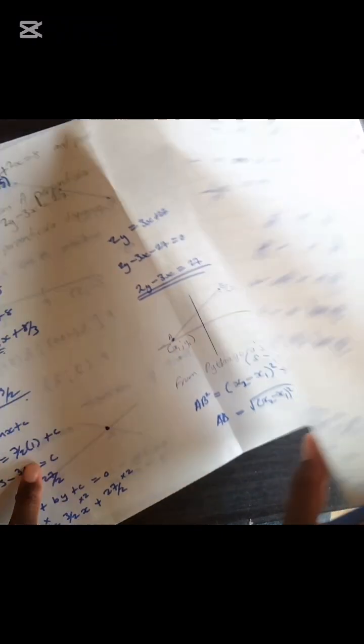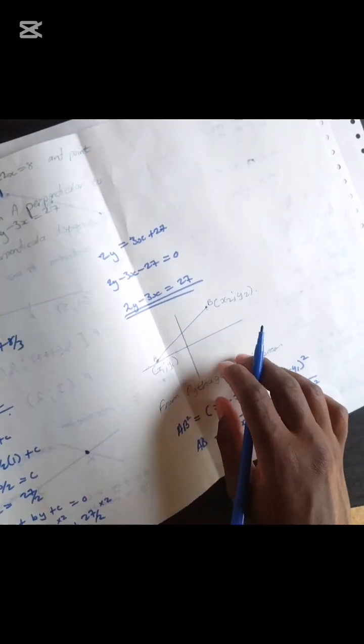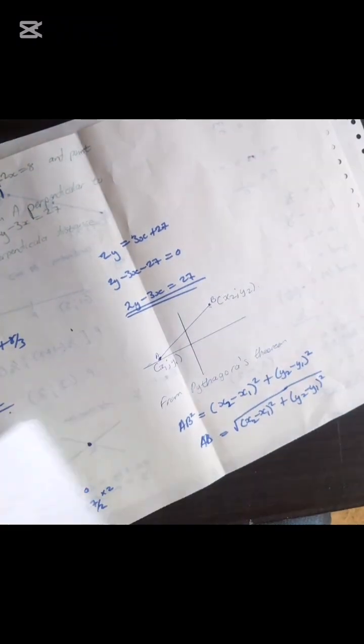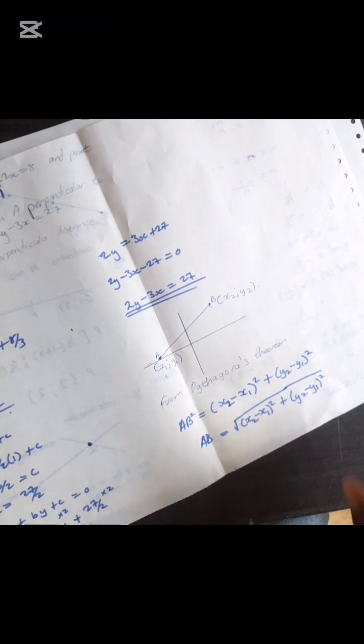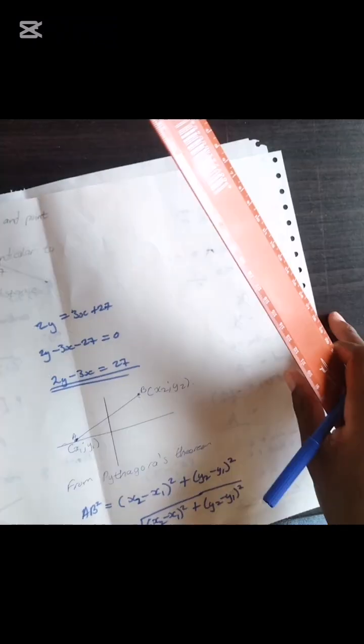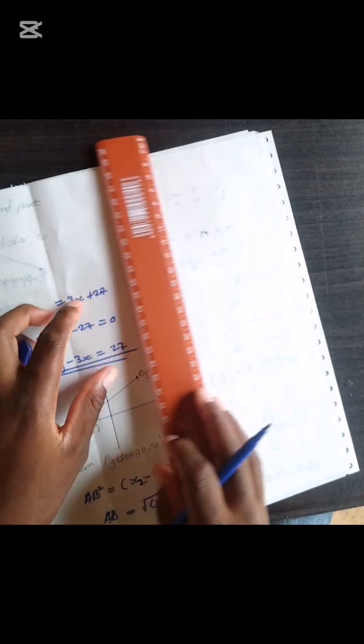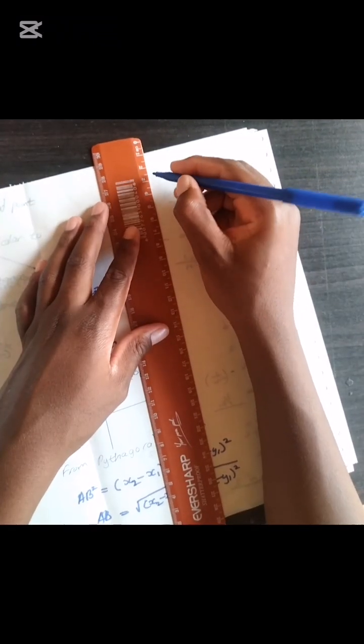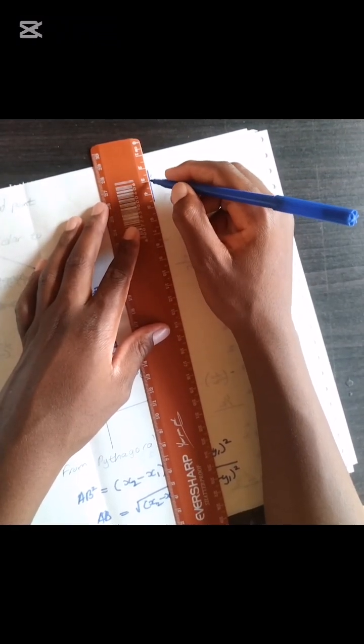To find the distance from our line A to our line L, we use the same method. Let me just illustrate this here.